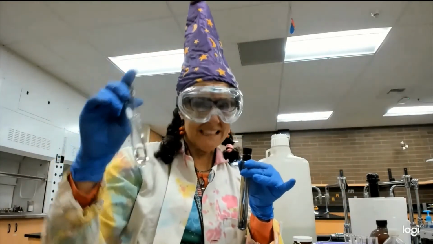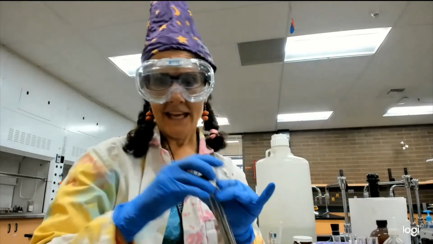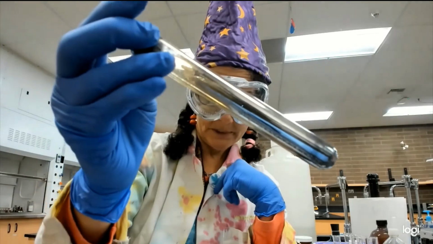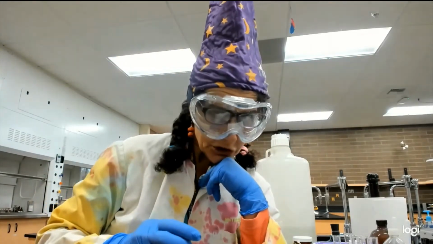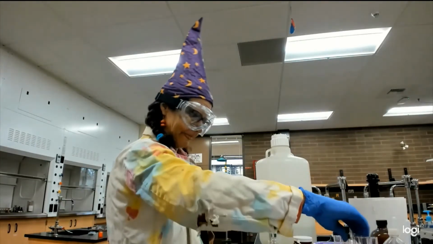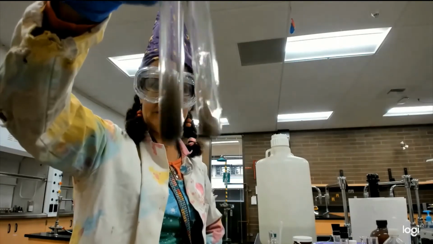So this one was acetone, which was a ketone. Fingernail polish remover. And this one that made the beautiful silver mirror, that was from sugar, glucose, because sugars are aldehydes. And these are still sticks in the mud.